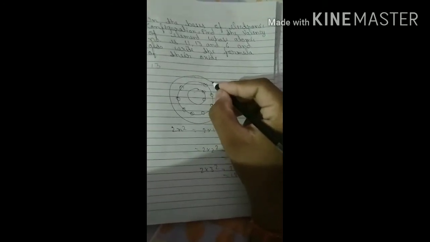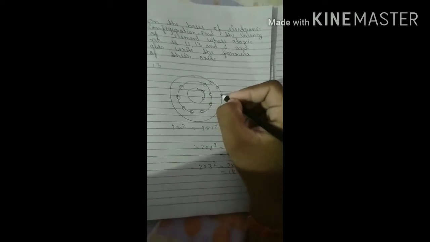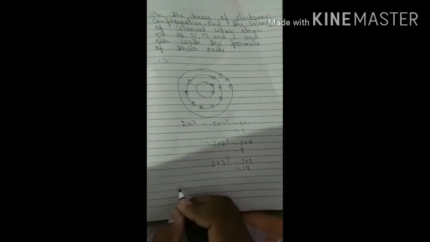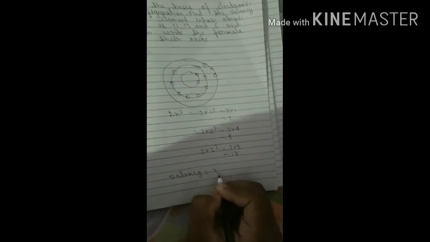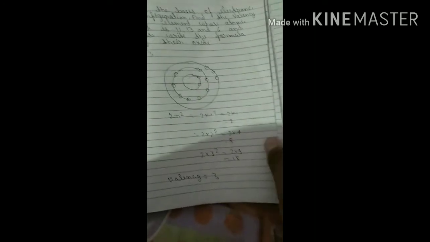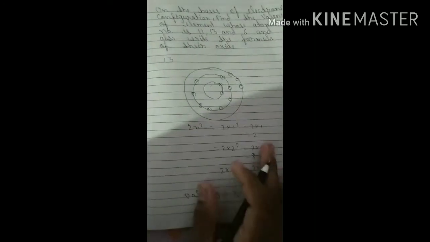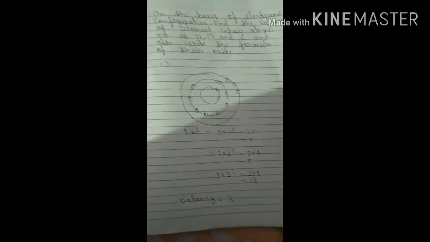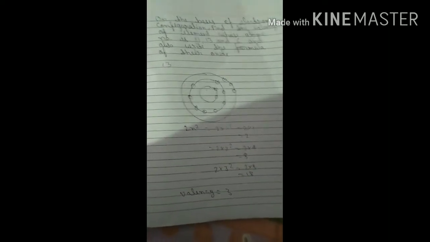So place 3 electrons in third orbit. Now valency is equal to the number of electrons in the last orbit. So valency is equal to 3. Now the valency of the element whose atomic number is 13 is 3.